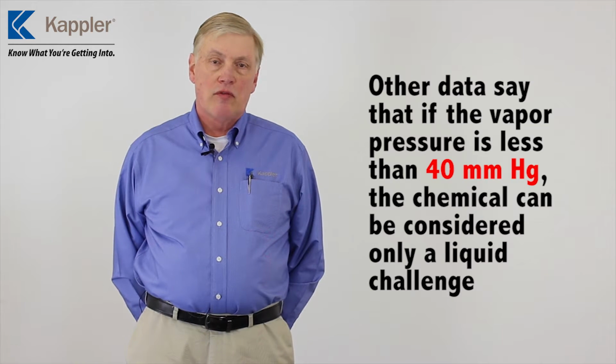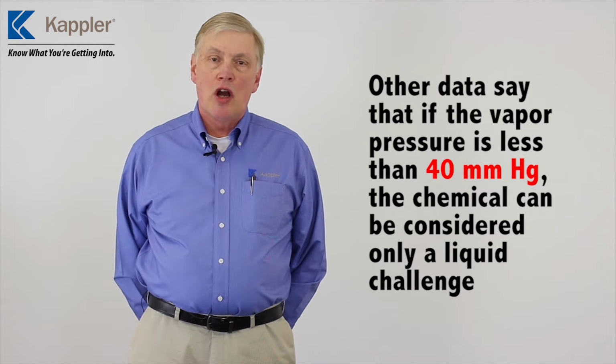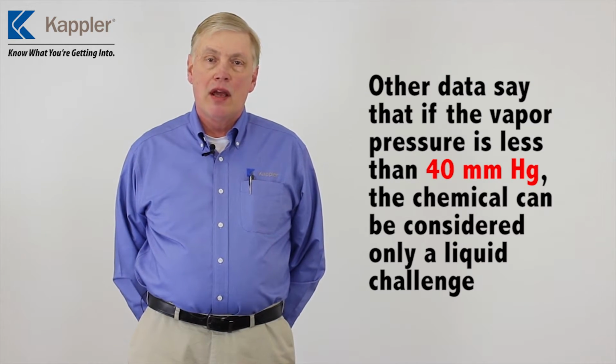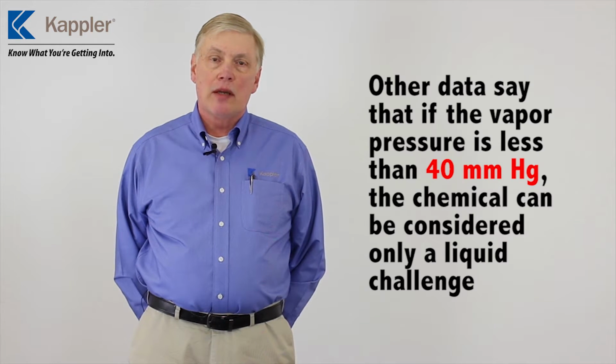Now, there are also some industry experts and other information available that would indicate a value of 40 millimeters of mercury should be the threshold for when a liquid chemical should also be considered a vapor hazard. Another issue that impacts the decision is that there are many vapors for which skin notation information is not available.